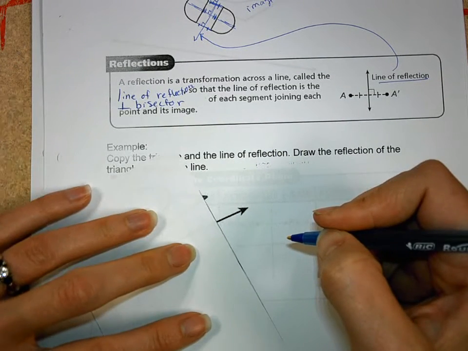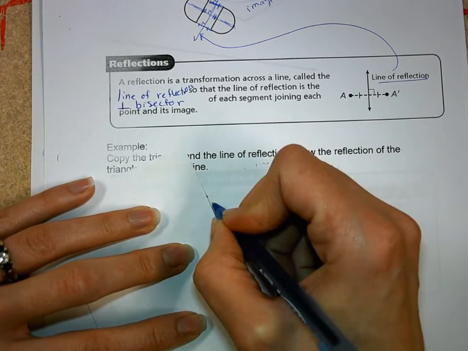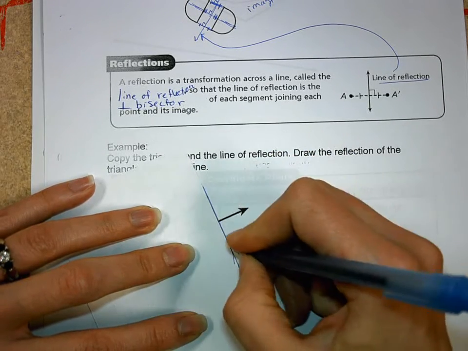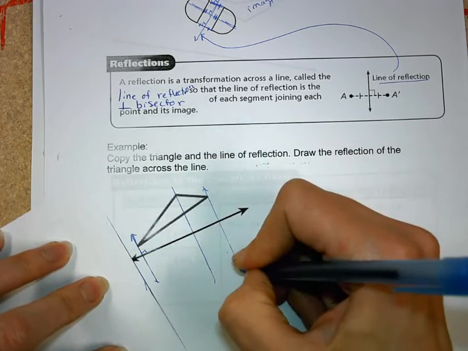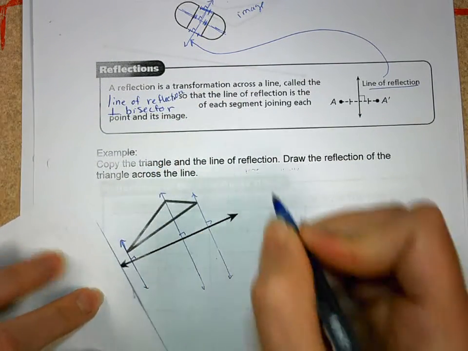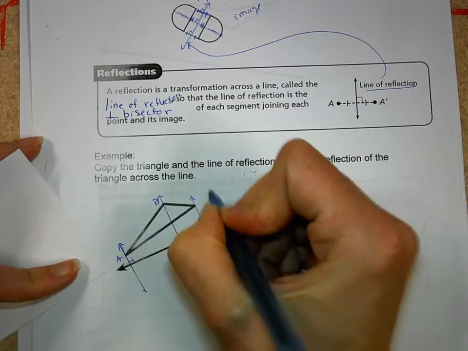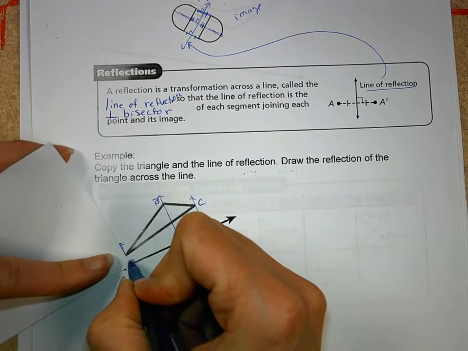Do the same type of idea here. Now, remember, the line of reflection has to be the perpendicular bisector. So I need these all to be right angles, but then I'm going to do a quick measurement between each vertex. I'm just going to call these A, B, C. And I'm going to do A, its prime.